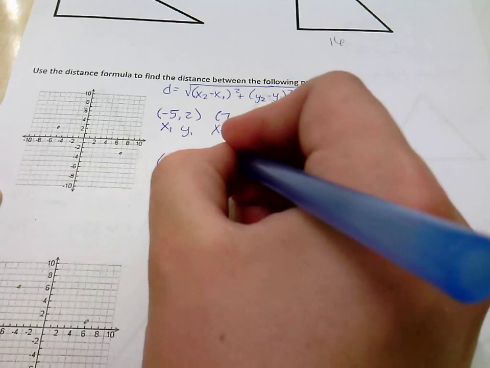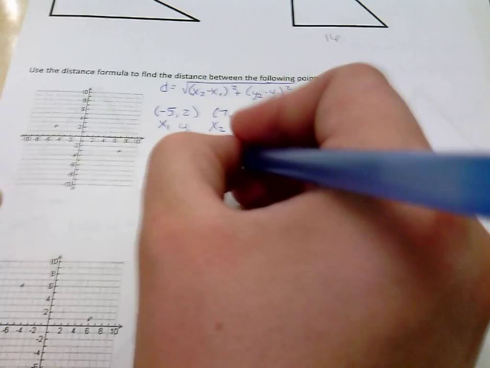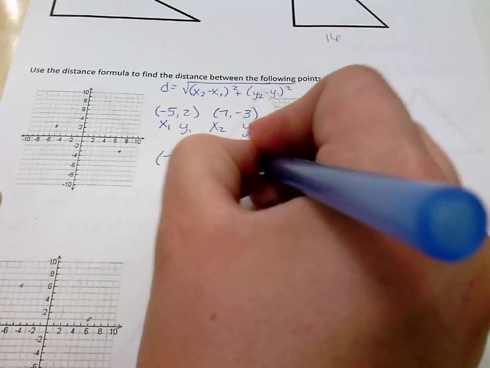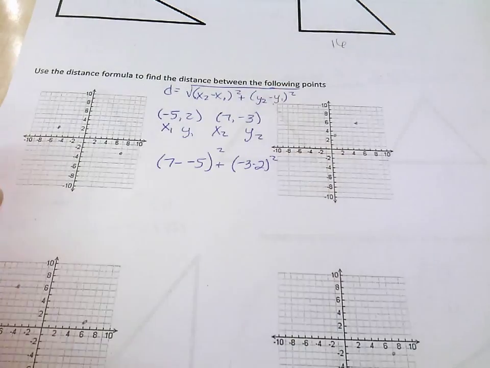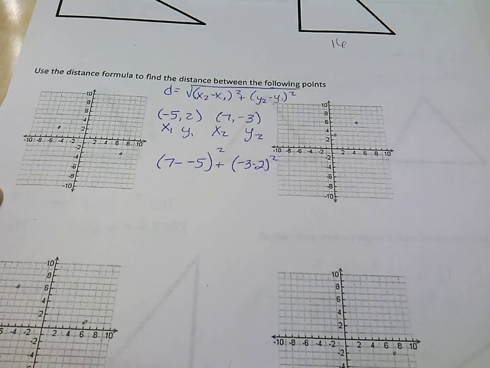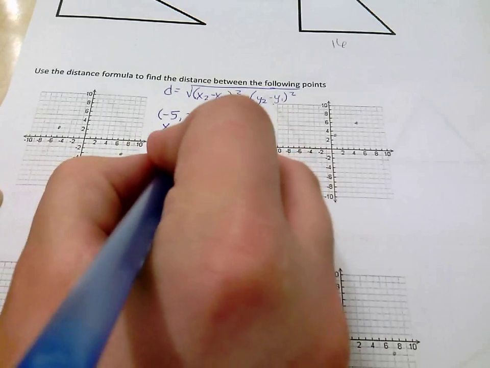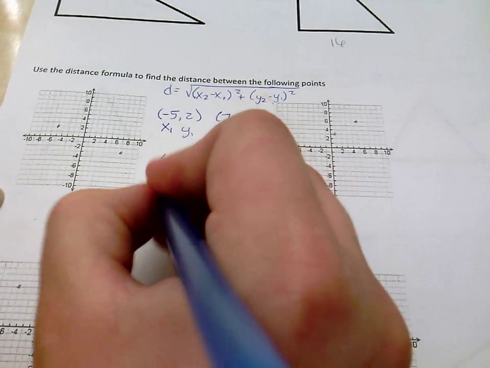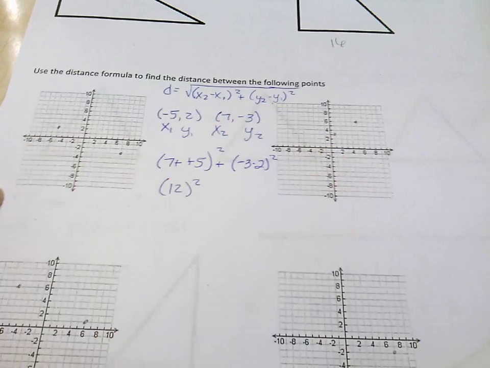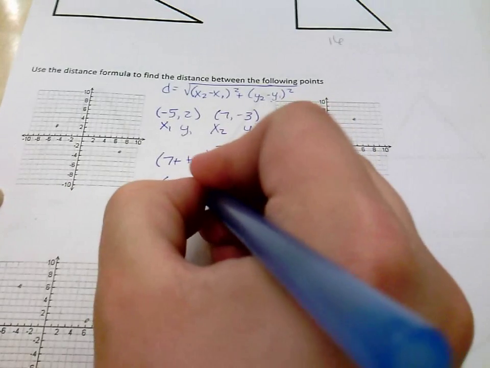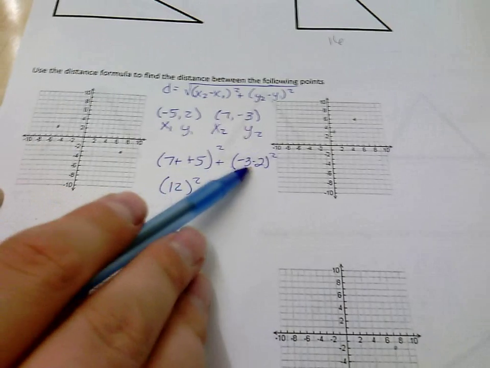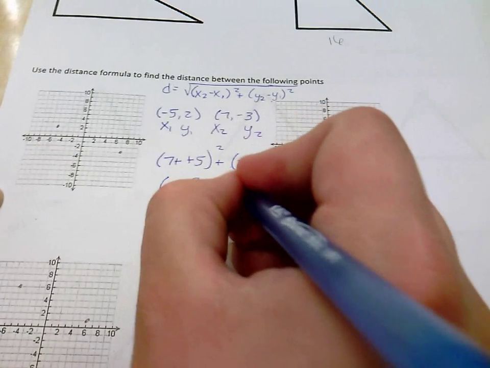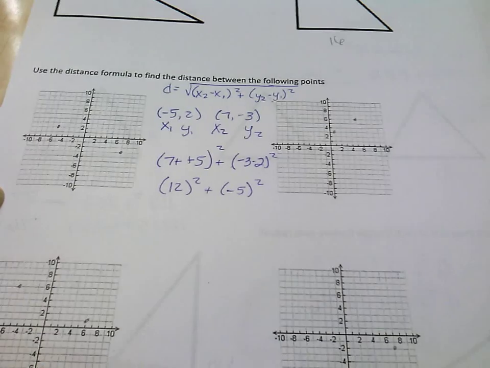Plus negative 3 minus 2. We're going to end up squaring those. So this is a double negative, so this should be plus, and this is actually 12 squared, plus negative 3 minus 2 gives us negative 5 squared.